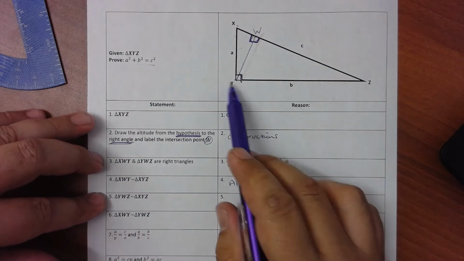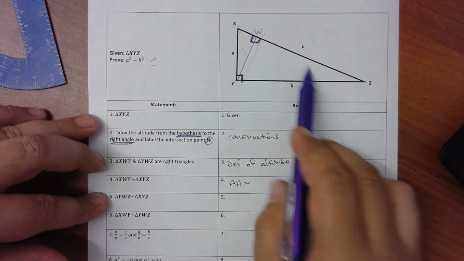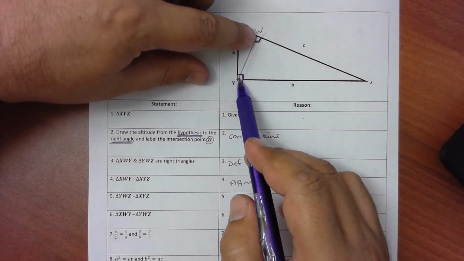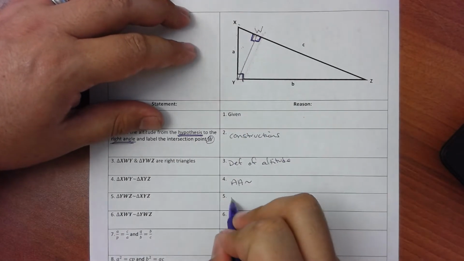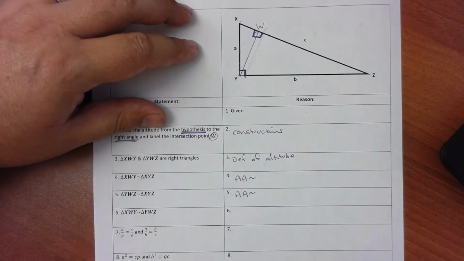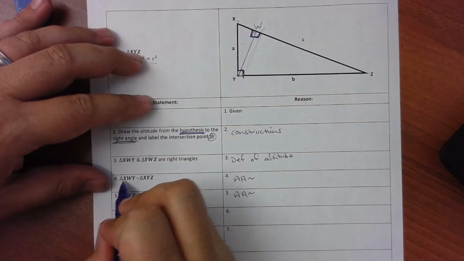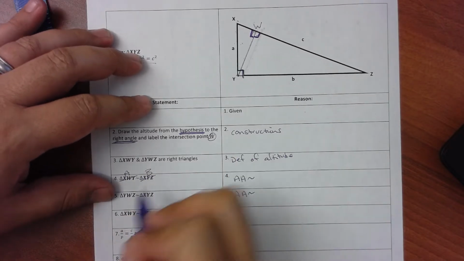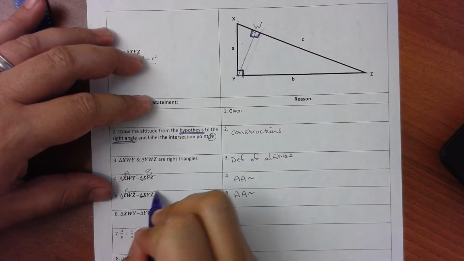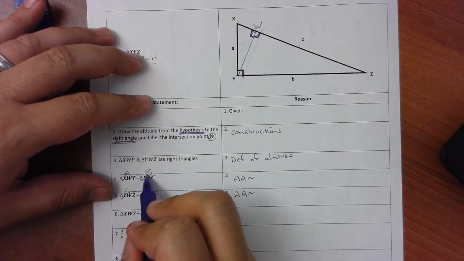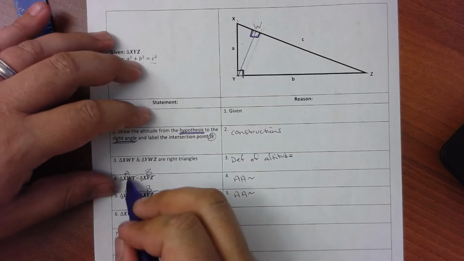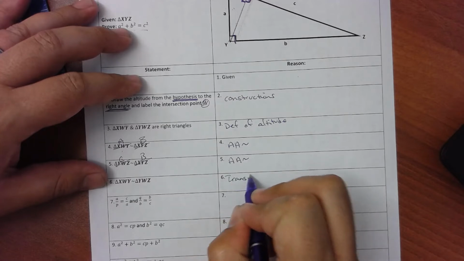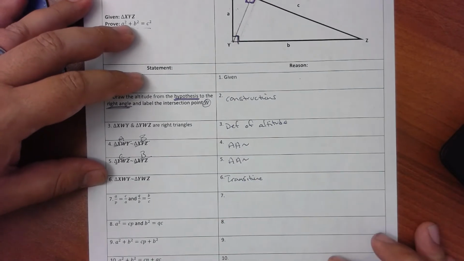ywz, this triangle here, is similar to xyz. They both have right angles. And they both share this angle, angle z. Angle, angle, similarity. Then you have this triangle, similar to this triangle, and this triangle similar to the same triangle. So if A is similar to B and C is similar to B, then these two triangles also have to be similar. And that's the transitive property.